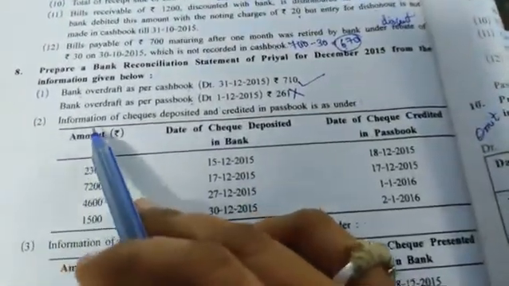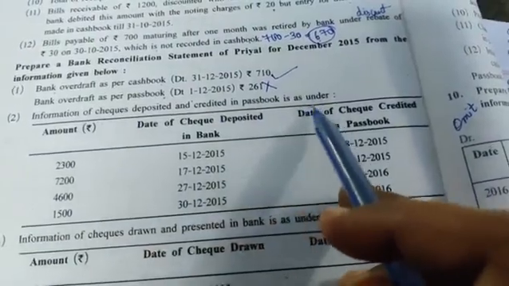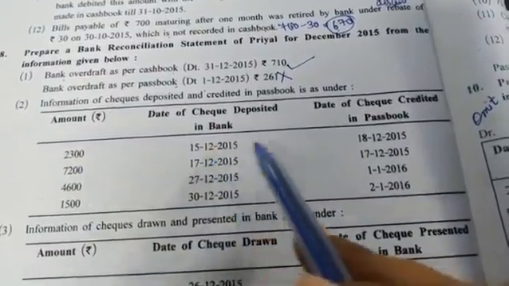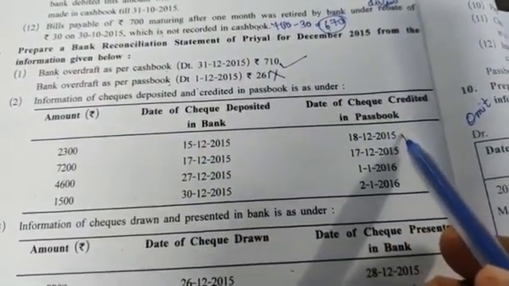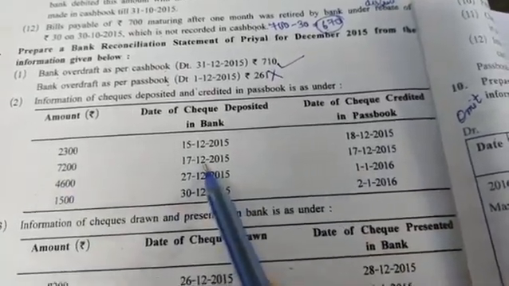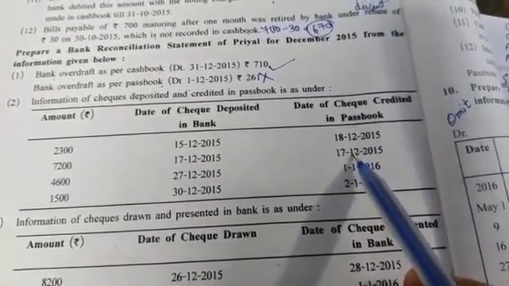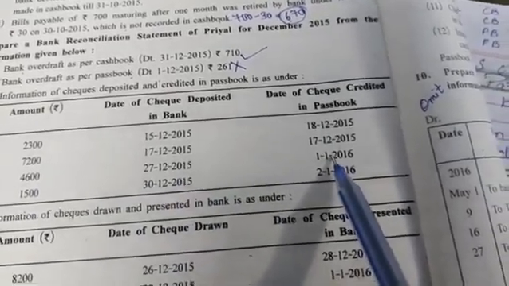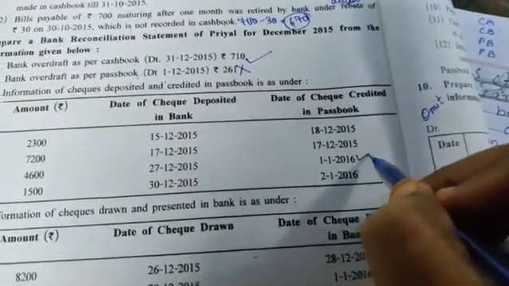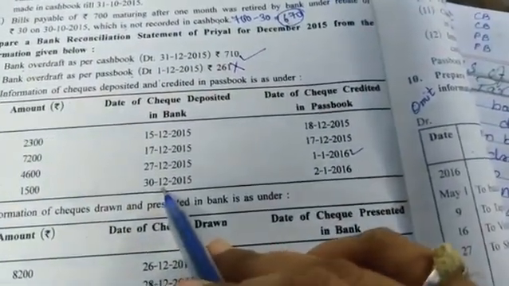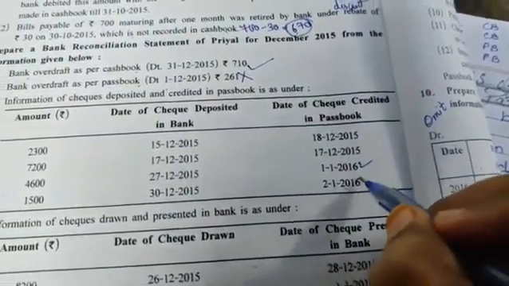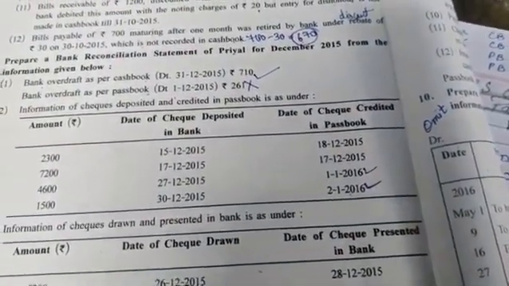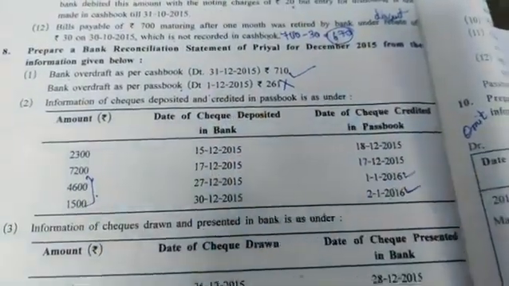Then see, second, information of check deposited and credited in passbook is as under. See now, 2300 was deposited in the month of December, and it has been credited in the month of December, so no need to do anything for this. 7200 again deposited in December, credited also in December. 4600 is deposited in December, but it is credited in the month of January. So we have to give entry for this. Same way here, deposited in December but credited in January. So these two, which have been credited in January, are to be credited this time, for the month of December. So we have to add 4600 plus 1500.